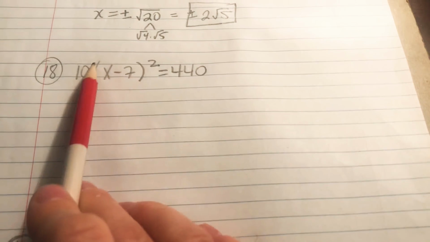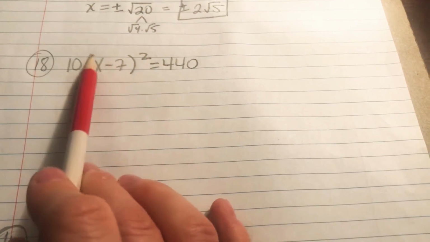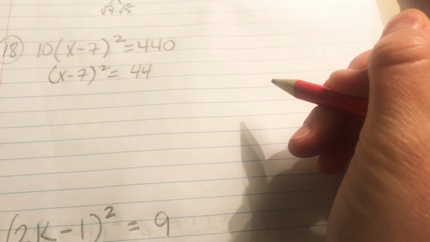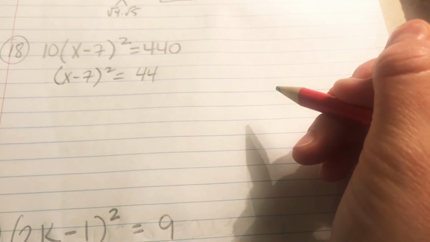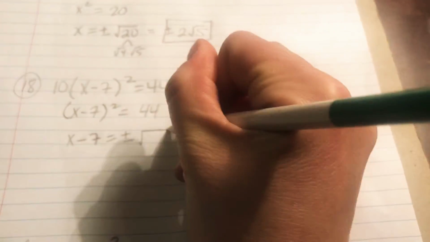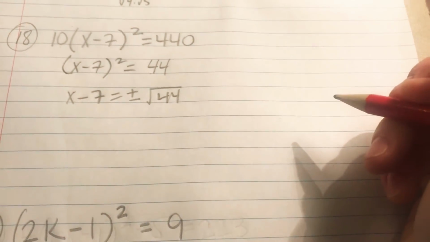All right, this one here, when you see it like this, you want to solve for x. So you want to isolate this x minus 7 squared. You're going to first divide both sides by 10 to get rid of this 10. Then you're going to take the square root, so you have x minus 7 equals positive or negative square root of 44.